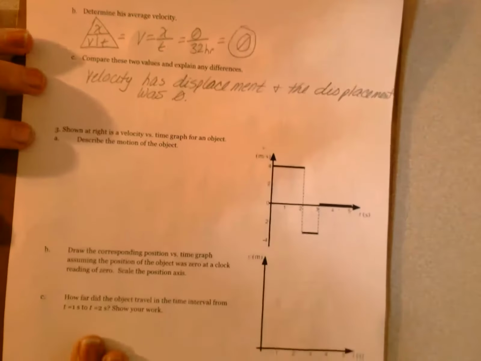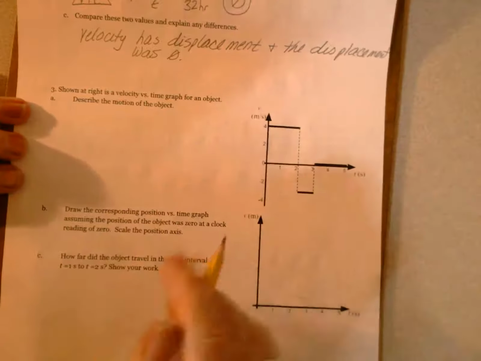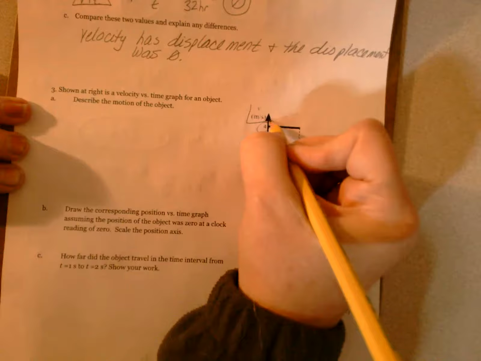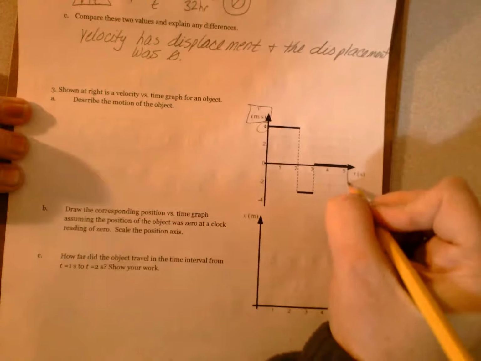Okay. Over here, we have described the motion of the object. So the object is traveling. This is a velocity time graph, so pay very close attention to what the graphs are about.